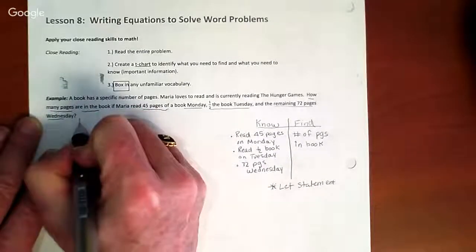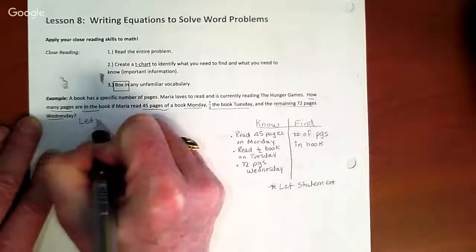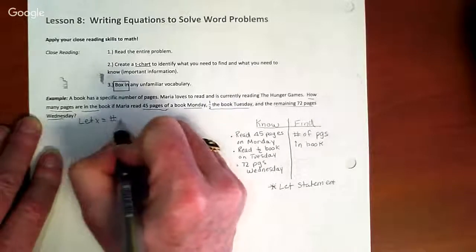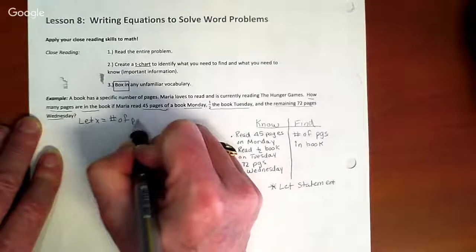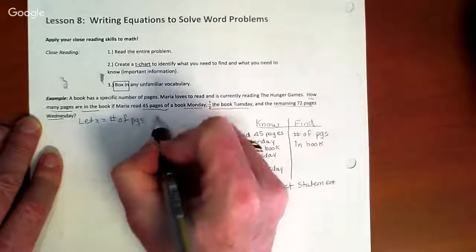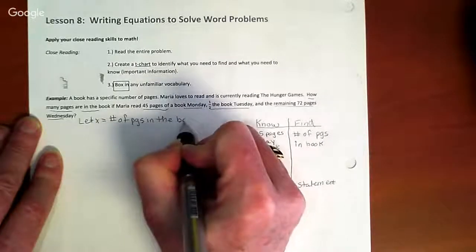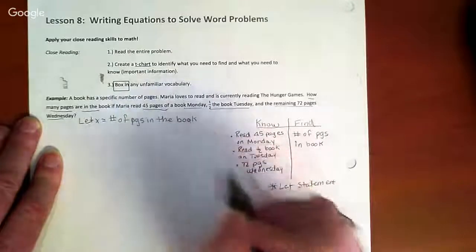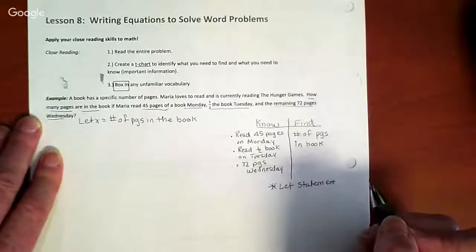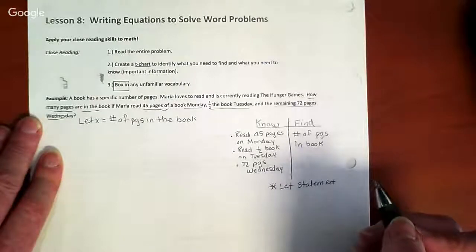So our let x equal number of pages in the book. Okay. So here, in order to set this up, we need to know how many pages are in the book.